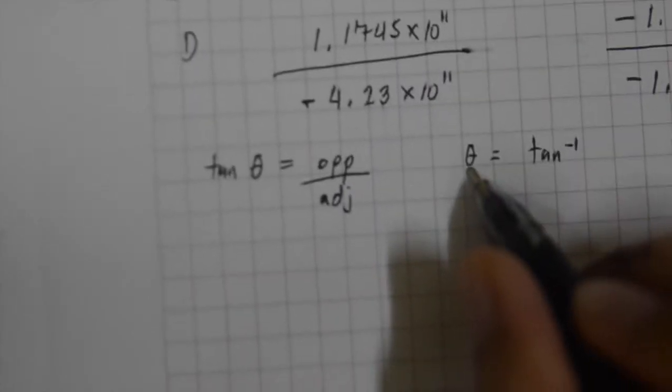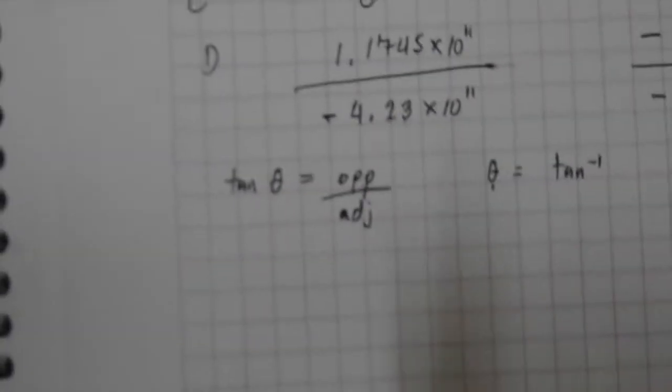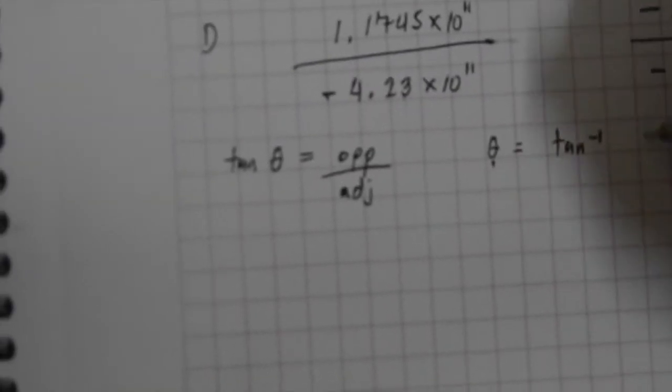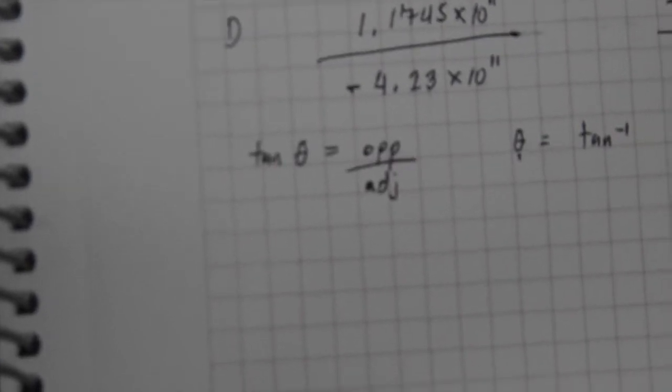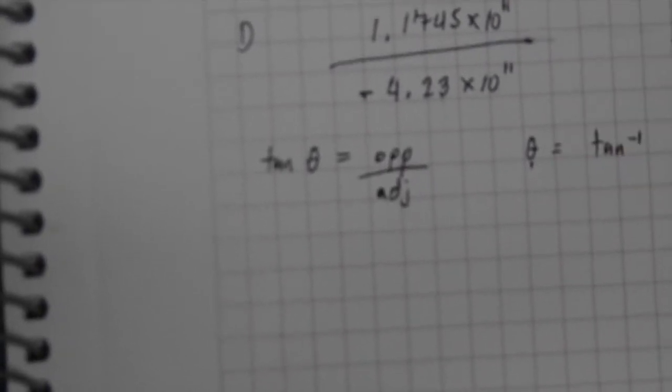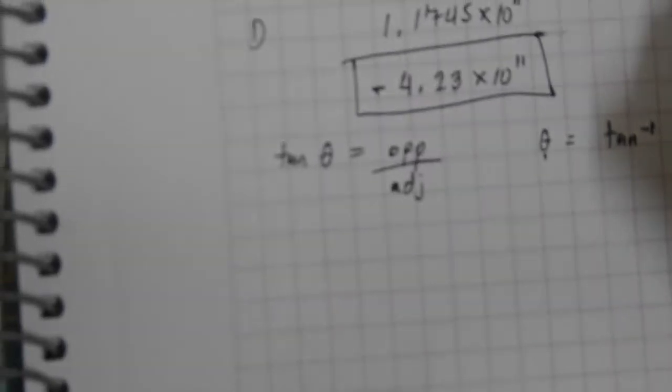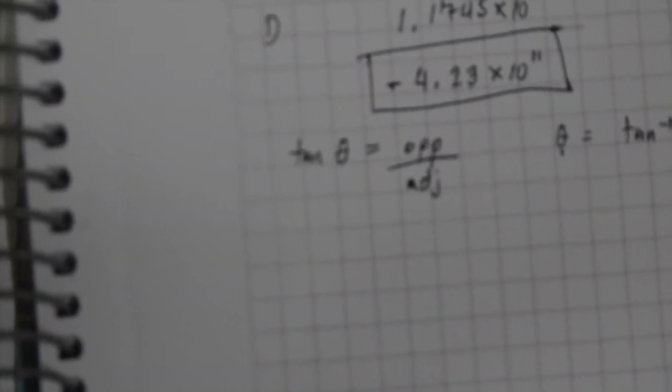Since the angle will be against the horizon, our opposite will always be the vertical. So that's negative 4.23 times 10 to the 11th over our adjacent, which is the horizontal value, negative 1.0003 times 10 to the 10th.